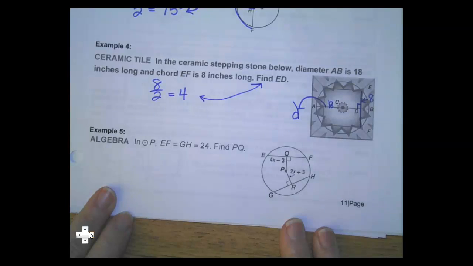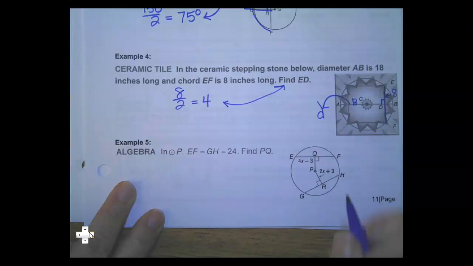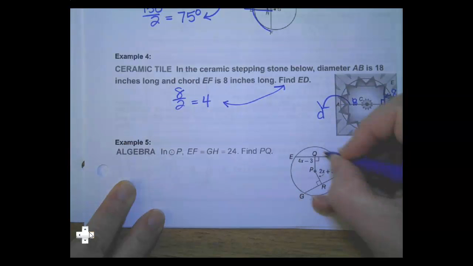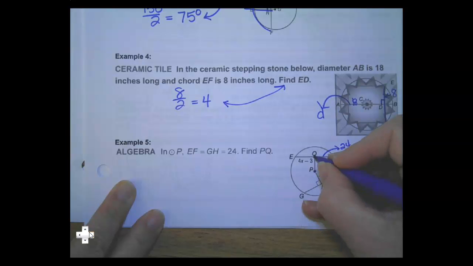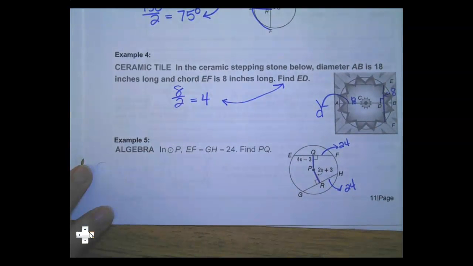Next, oh, this might be a challenge, you think? Okay, EF is 24. And it's also equal to this. Okay, so these two are equal. These two, since they're equal, that means they're equidistant from here. That means these two are congruent as well. So all we have to do is just say they're equal to each other.